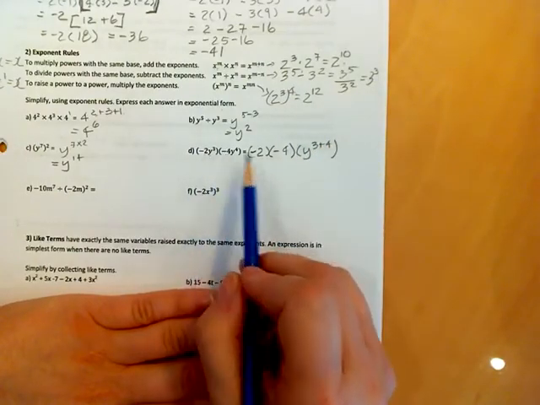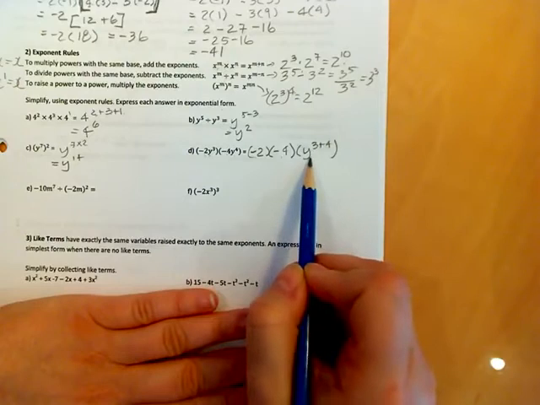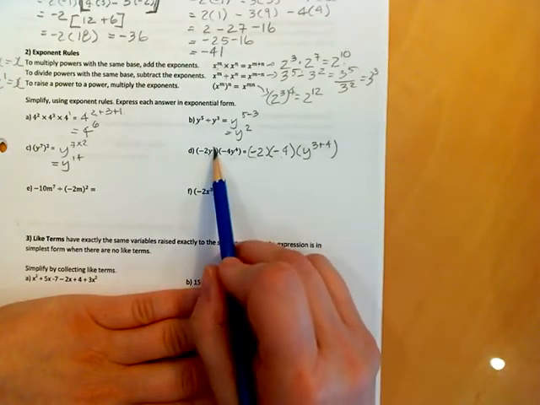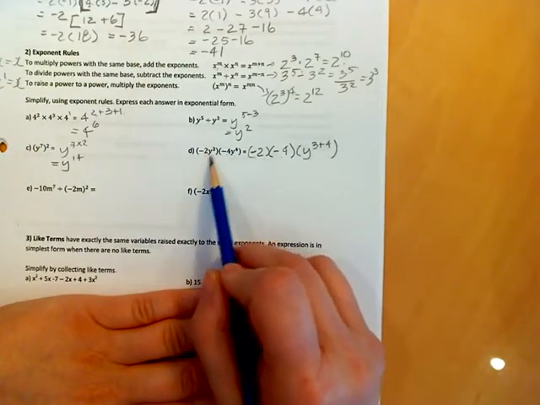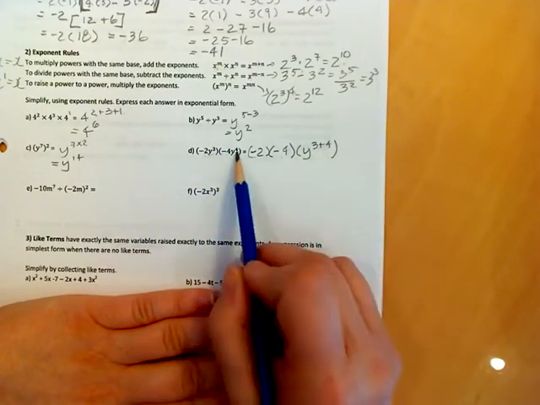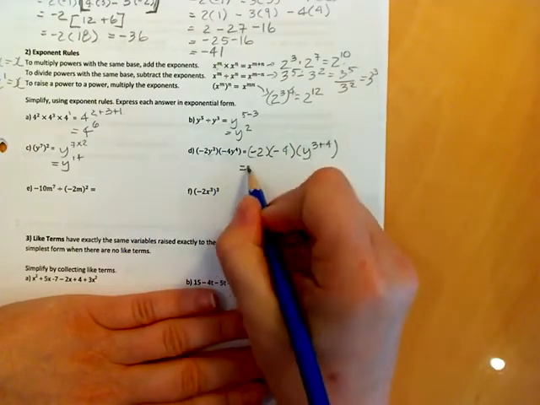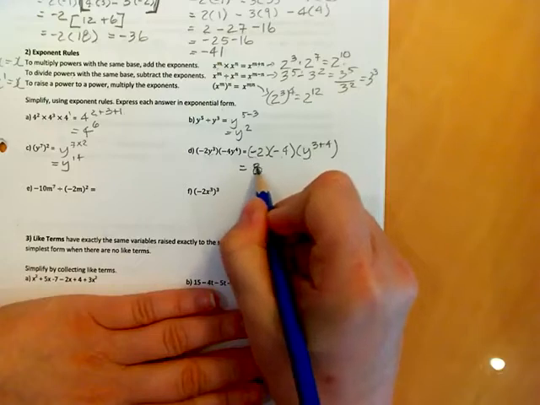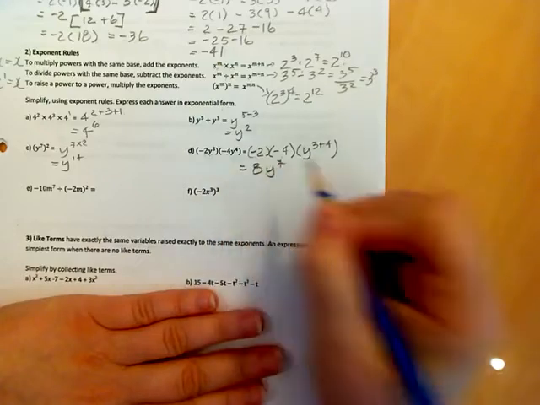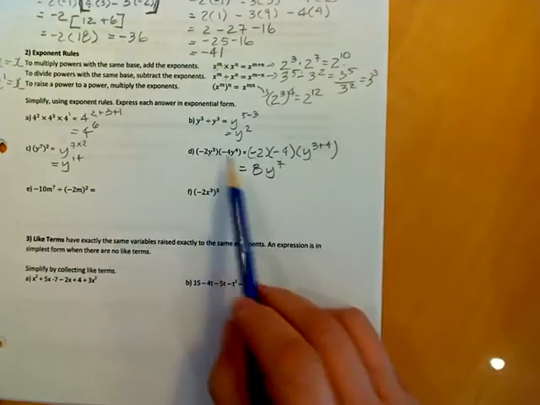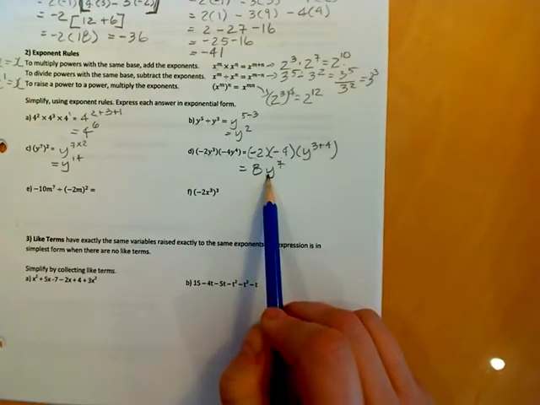I took my numbers and I multiplied them. And then I also multiplied y to the power of that number, because it's multiplying, plus that number. So that whole thing equals negative 2 times negative 4 is positive 8, and this is y to the 7. So you can go from here to here in the future if you find this really straightforward.